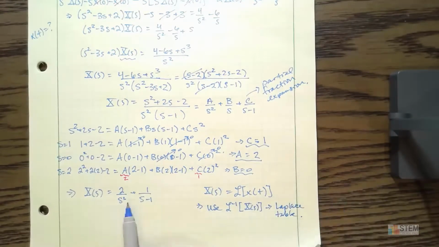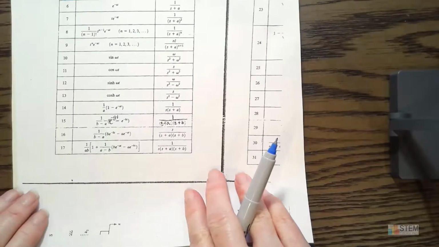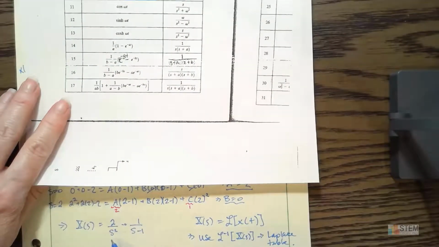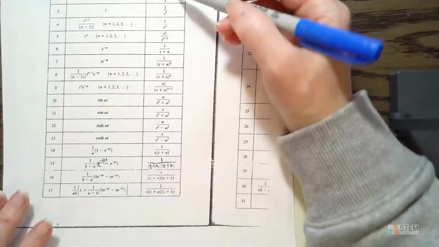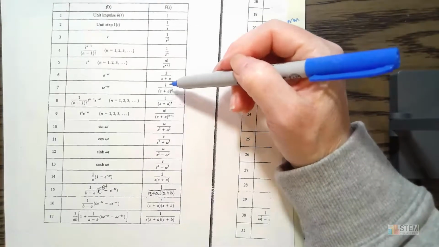Okay, so we're going to go back to our table here. We've got 2 over s squared, right? That's our first fraction. So we're going to look at these separately, right? So I'm going to look in this column here on the right and find something that has that form.